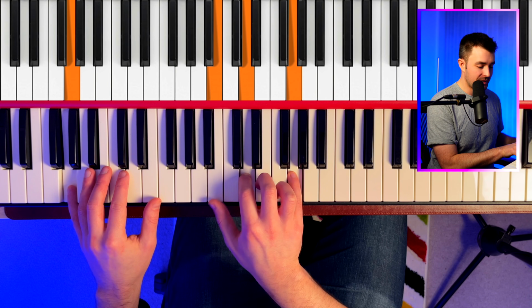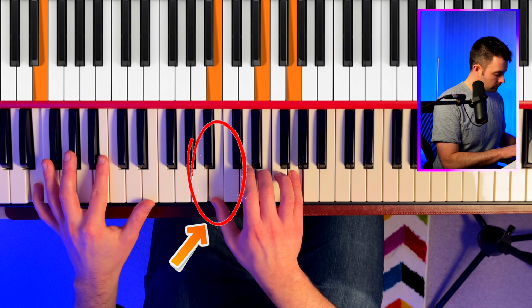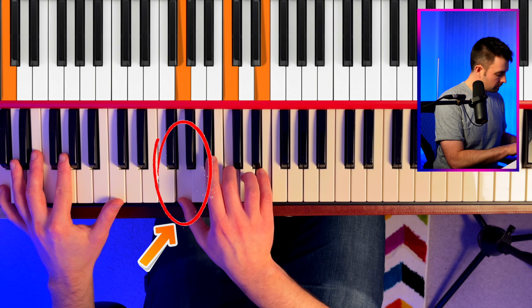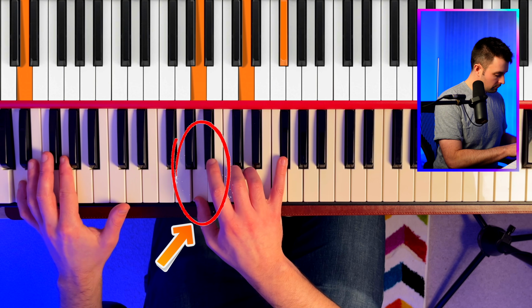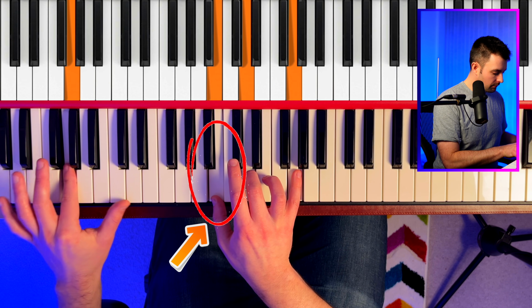Now, as you can see, that sounds okay, but I think it could have a little bit more. So what I'm going to do is whatever the lowest note is in my right hand, so for example on that G chord, it's this one here, I'm going to hold that note down. Sounds a little bit better. You've got a note that's kind of sustained throughout each bar.